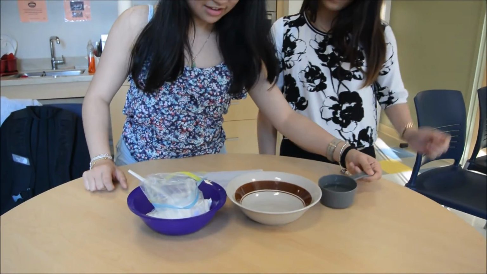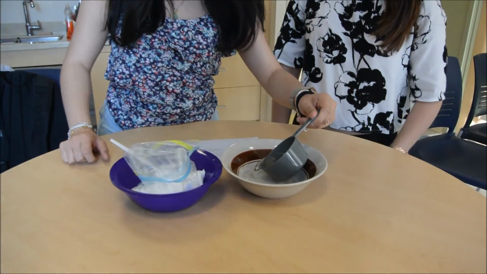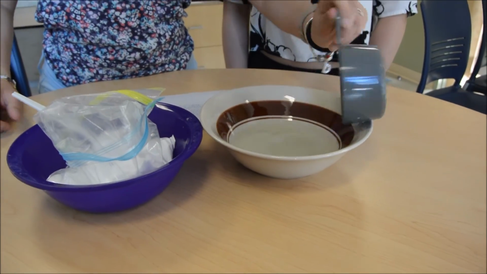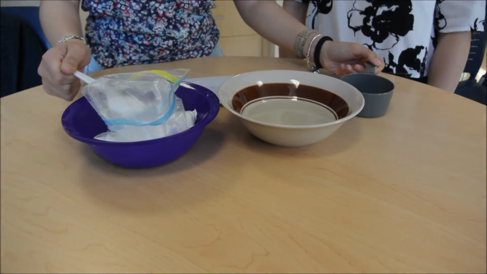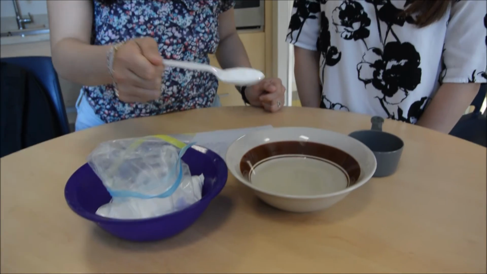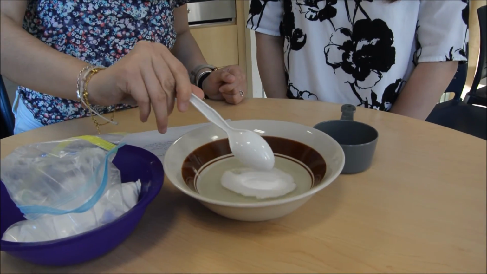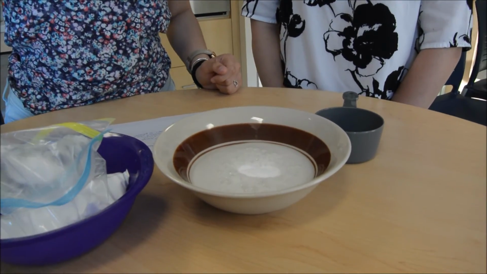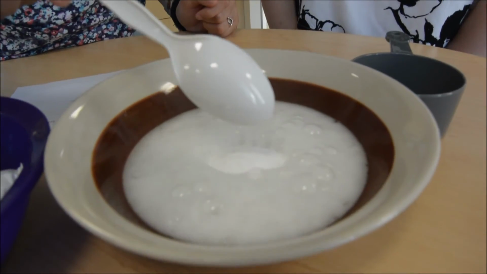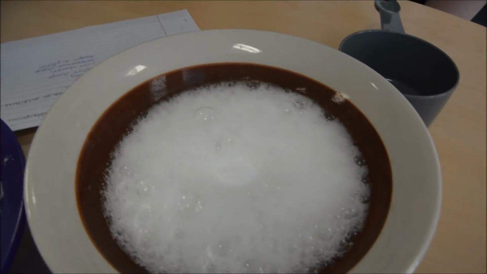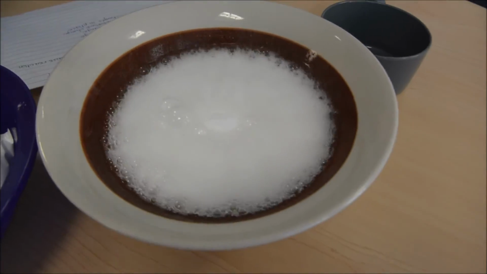So, a cup of vinegar, and 3 tablespoons. 1, 2, 3.